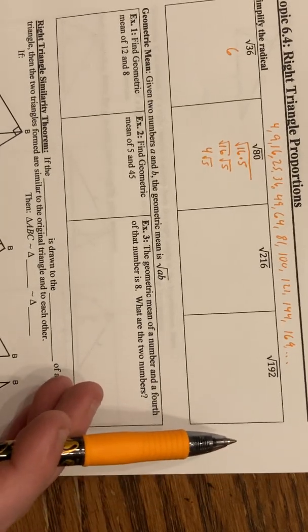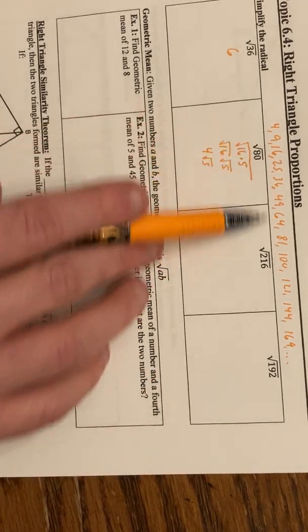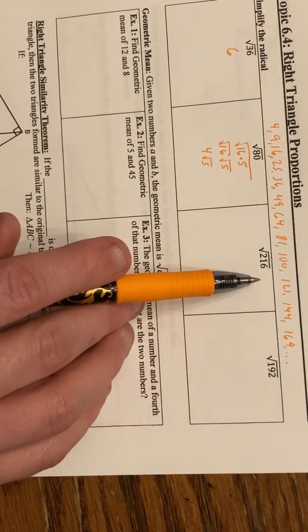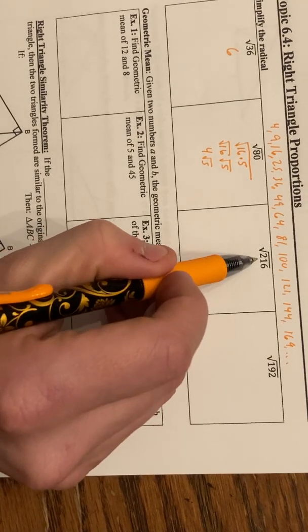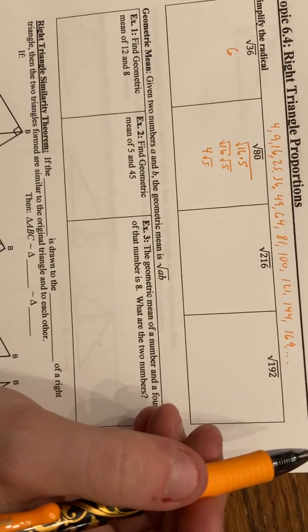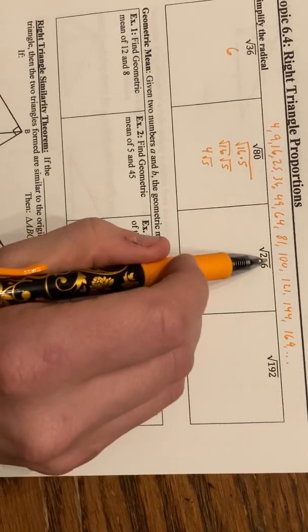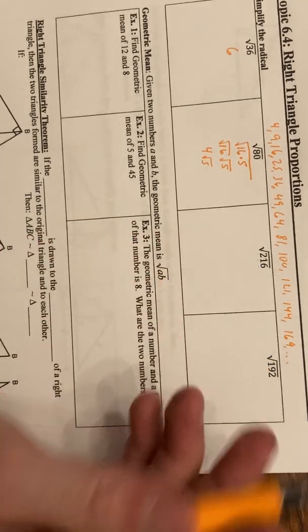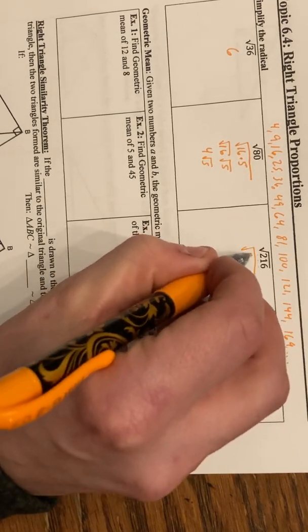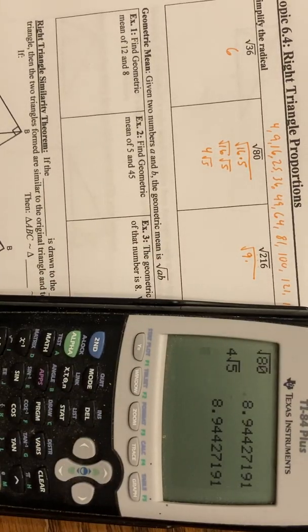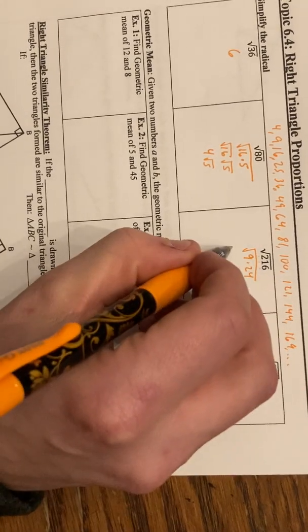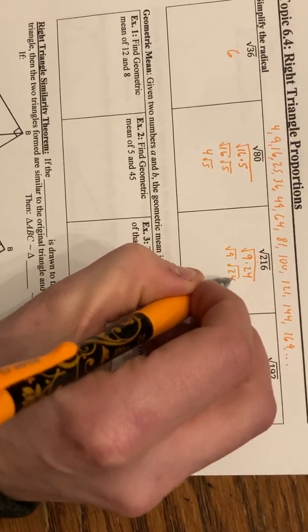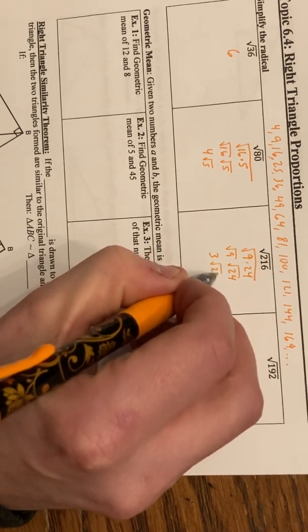All right, what about 216? Let's start dividing and see what we get. Now, here's a little fun fact for you. If the digits add up to something that's divisible by 9, then it is divisible by 9. So this adds up to 9, which is divisible by 9. So one thing I could do to start this off is rewrite this as 9 times, let's see here, 216 divided by 9 is 24. Which I can then rewrite as root 9 times root 24, which is 3 root 24.